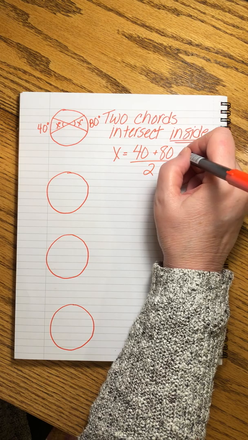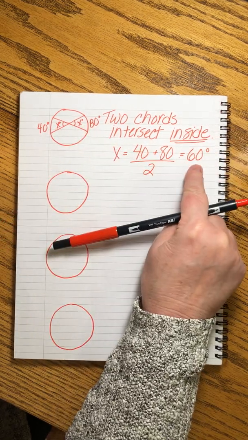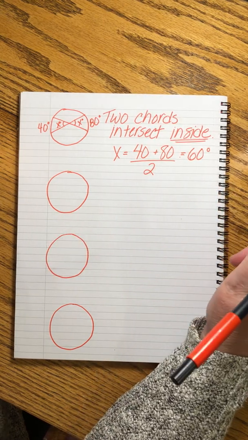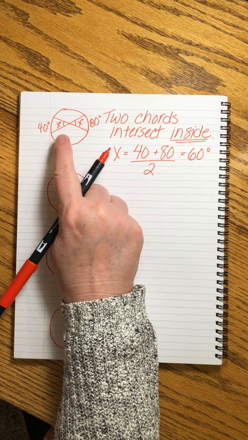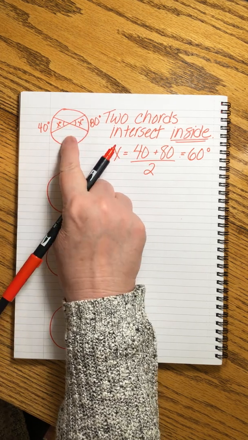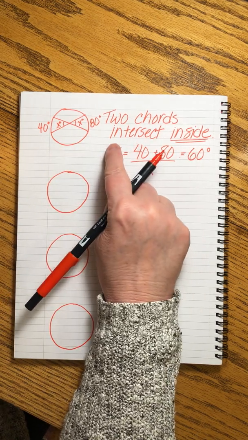So these X angles are 60 degrees. Add that, you get 120, divide it by 2, that's 60. Okay? So this is one style of lines of different variety, in this case they're chords, that we're looking at.